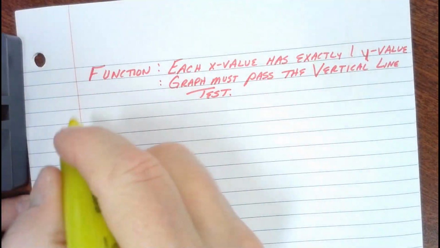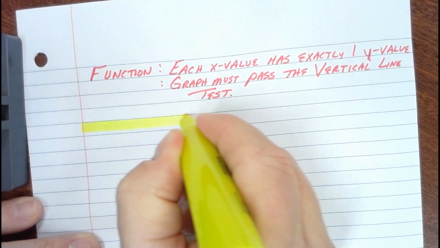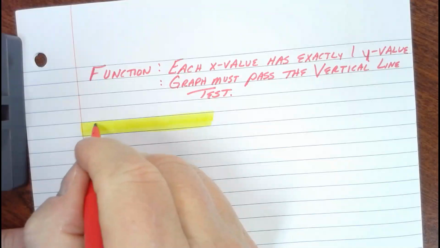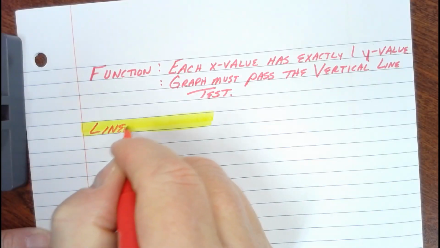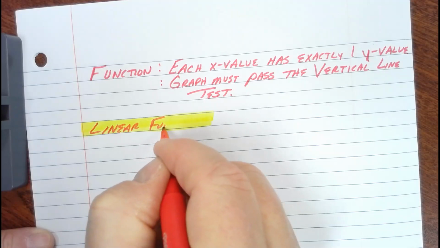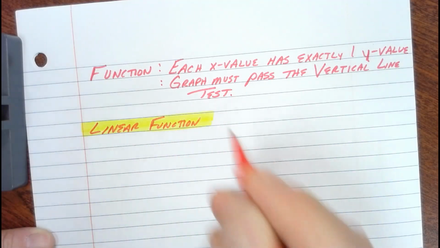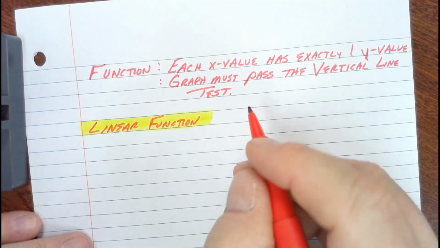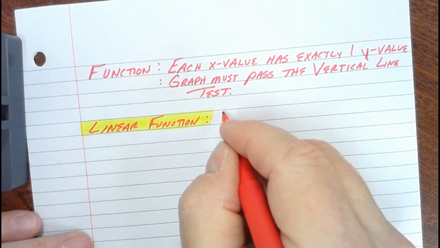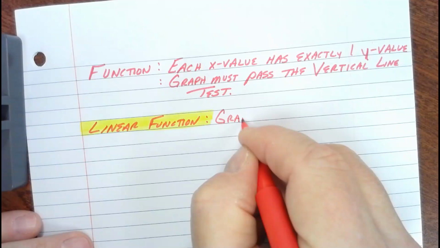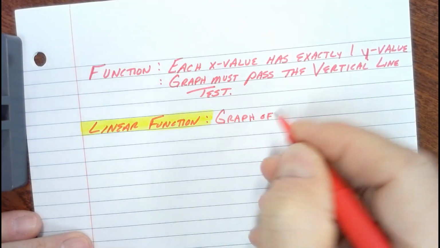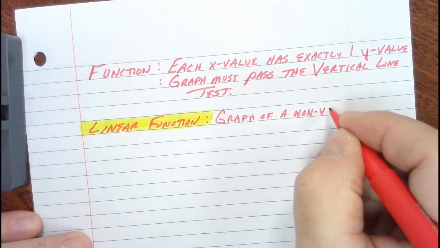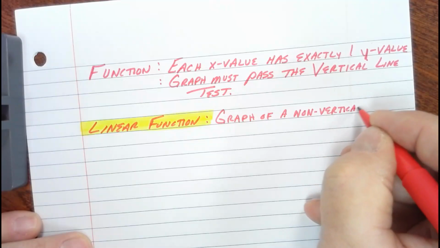Specifying a special kind of function, we're going to call it a linear function. A linear function is the graph of a non-vertical line.